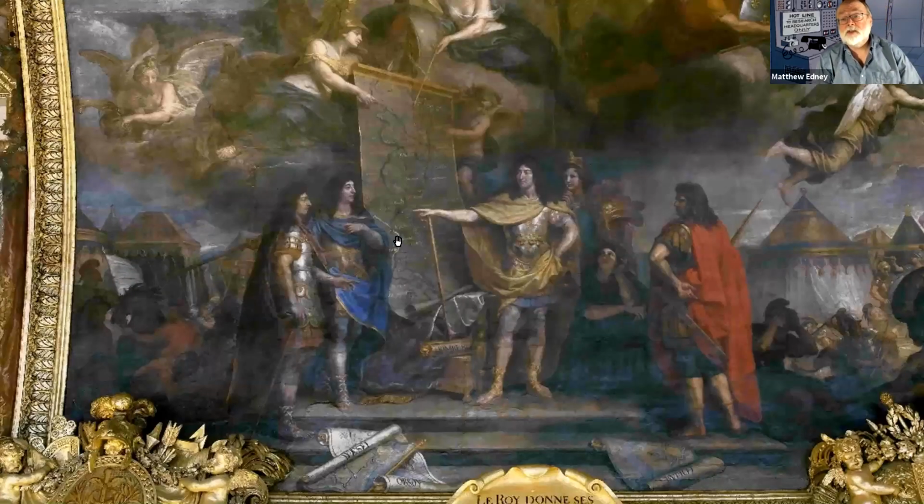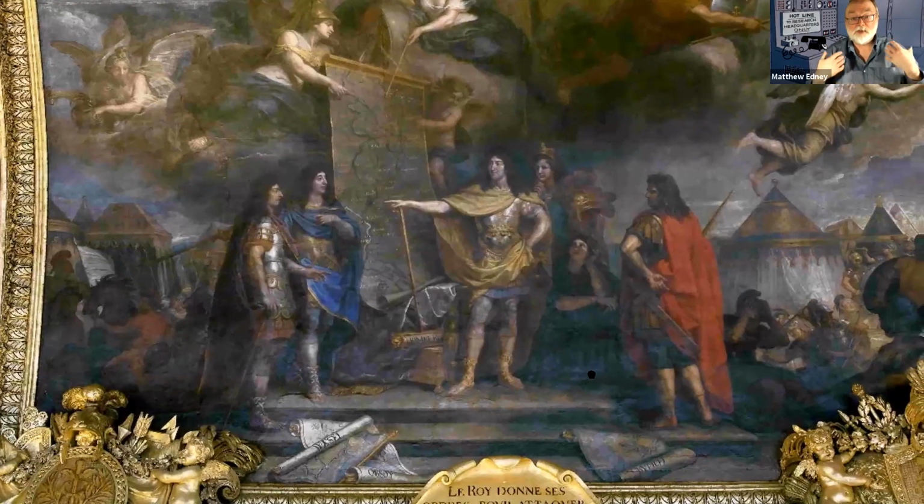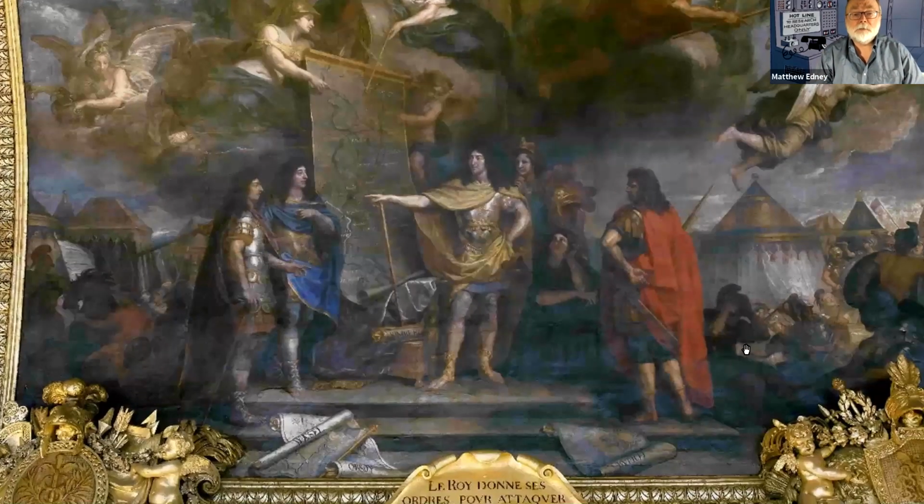And so here he is in front of this, I mean, this is on a ceiling in Versailles, the great palace of Versailles. And so he's pointing out in front of his imaginary army camp, he himself didn't go into the field, all the towns which the French had recently conquered.